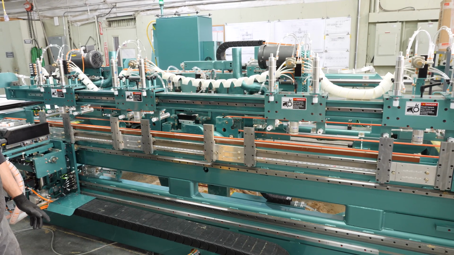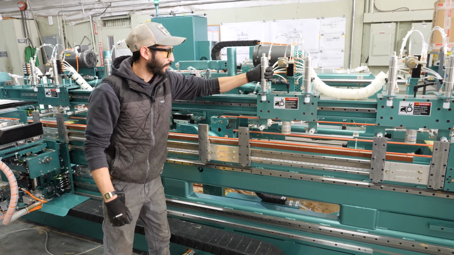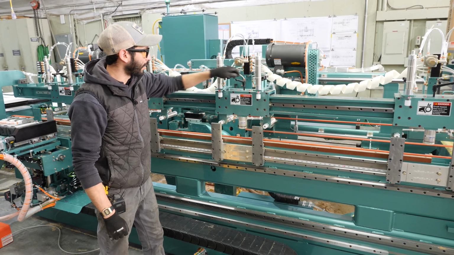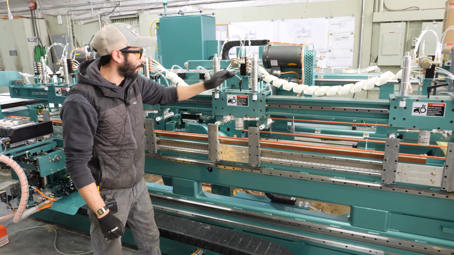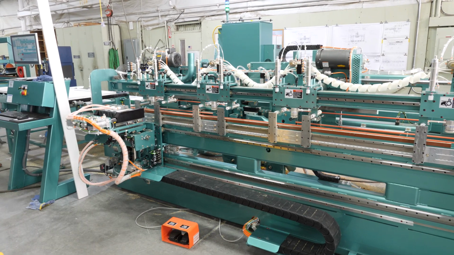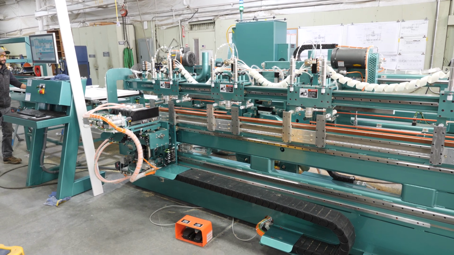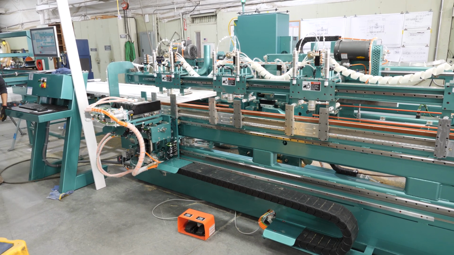Anytime you move your H blocks and make a mechanical adjustment, you'll want to go to your H block jam clamp assembly and move it like so, lock it into place, and apply your jam. Now we're going to go over running a door and a jam together. I'm going to feed the door in. It's going to auto feed and clamp.